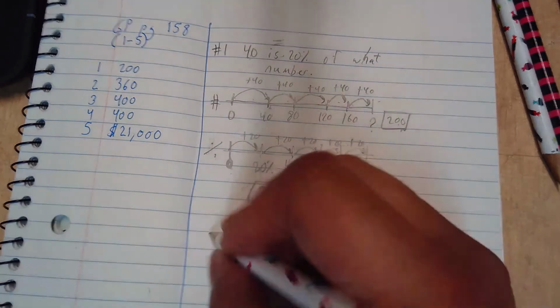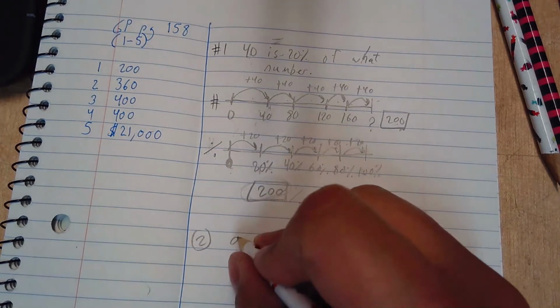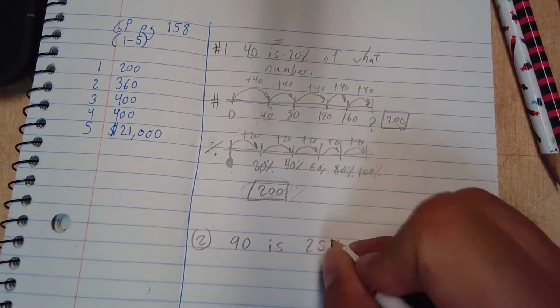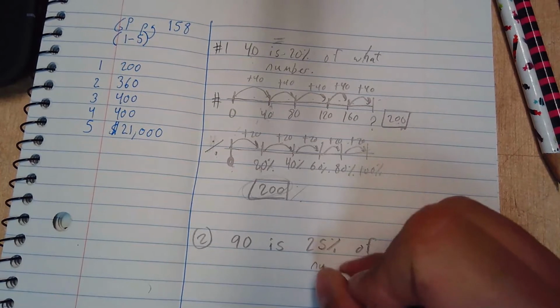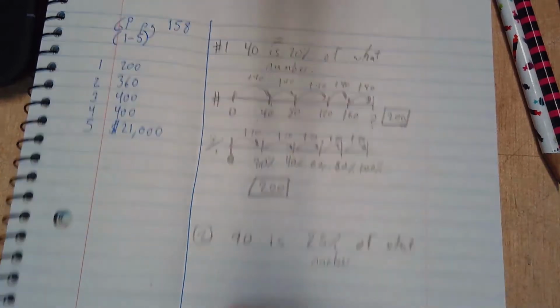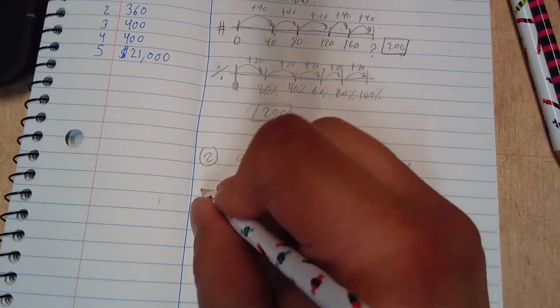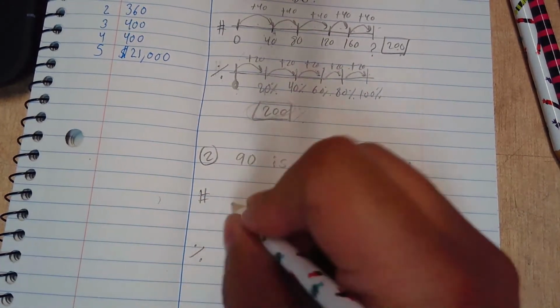All right. Number 2. Same thing. Use double number lines to find the whole. All right, let's see if I can do this right. 90, almost said percent. 90 is 25% of what number? Same thing, do not overthink this. Double number line, it's in the name. You're making 2 number lines. A number line and a percent line.